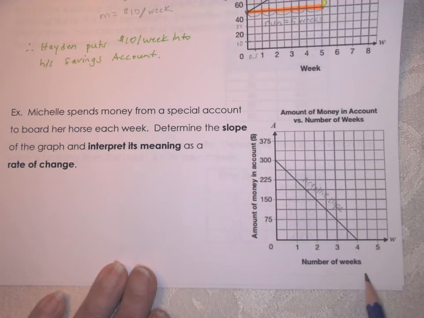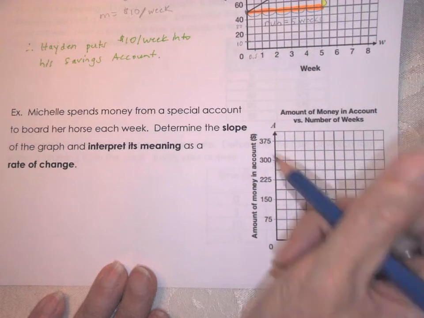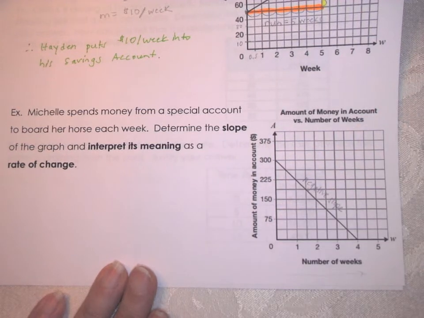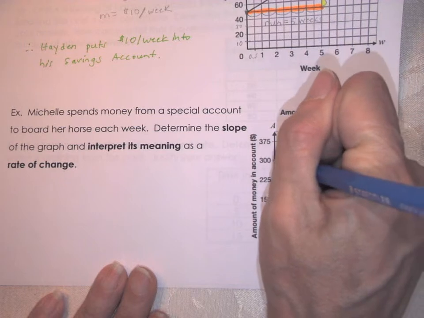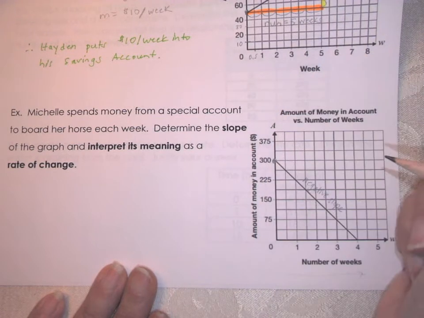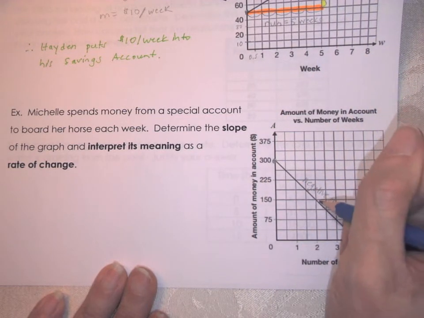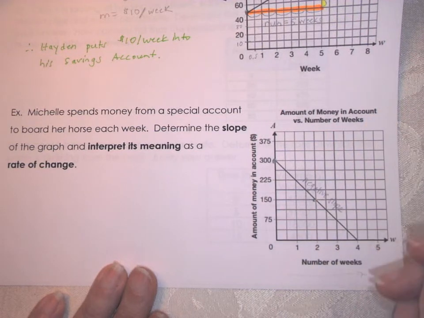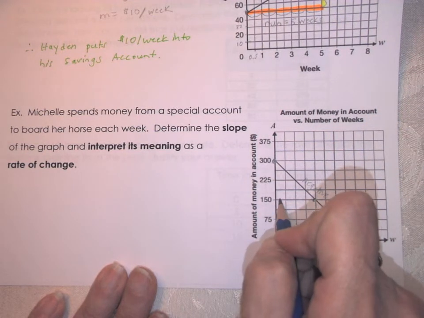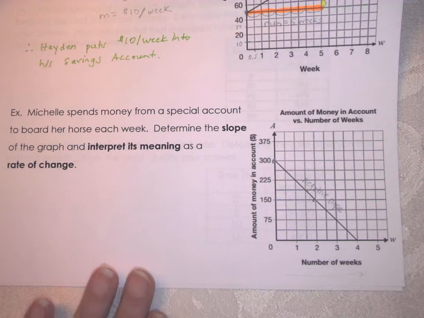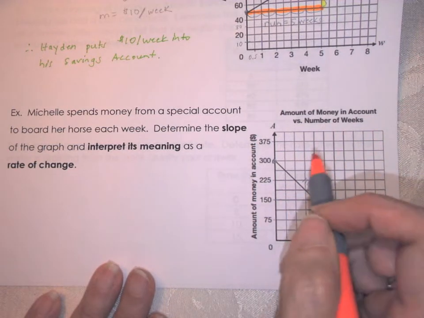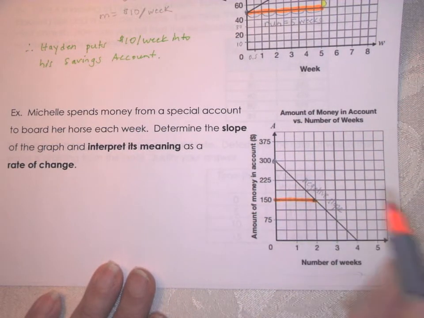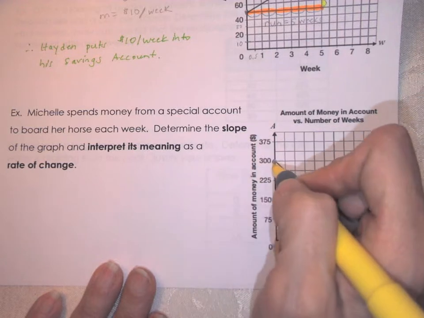Because as we go from left to right, the amount in the account is decreasing because she's spending it on boarding her horse. We're going to find our slope, so I'm going to use this point because it's on a corner, and find another nice point on a corner here. Or I could have gone right down to there, it doesn't matter, because the whole thing about a straight line is it has a constant slope or a constant rate of change.